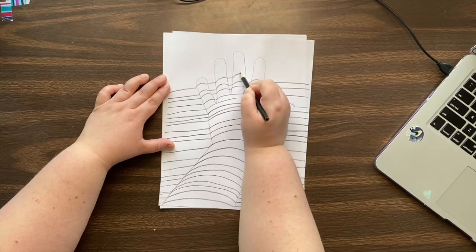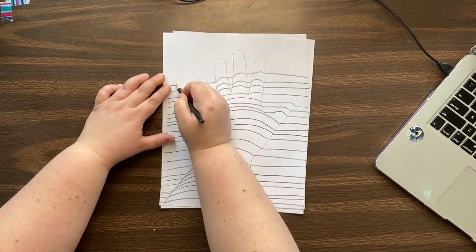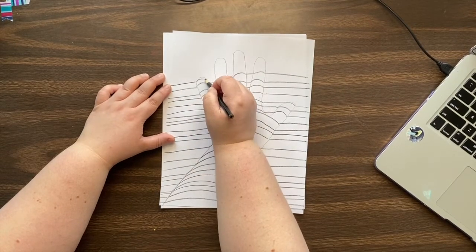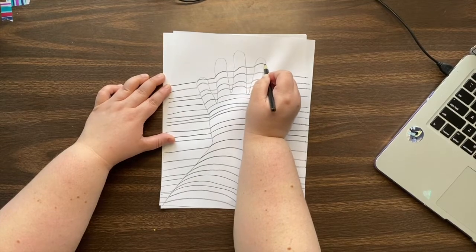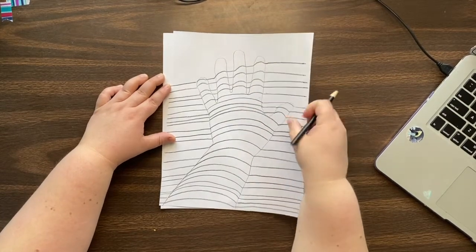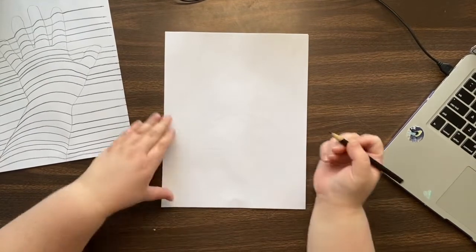I've seen this artwork done a lot with something like a hand. I'm wondering though, if we could do it with things other than hands. Let's try it. So I'm gonna do a really easy shape to draw. Well, it's actually not that easy. I'm gonna do a heart.